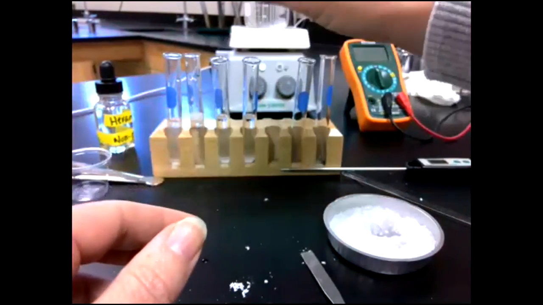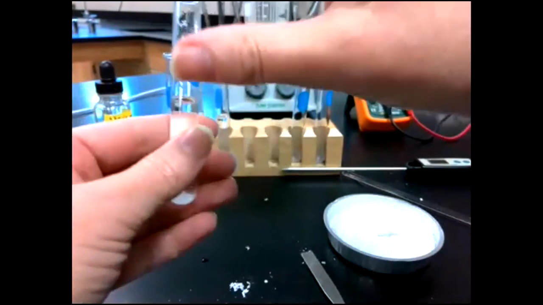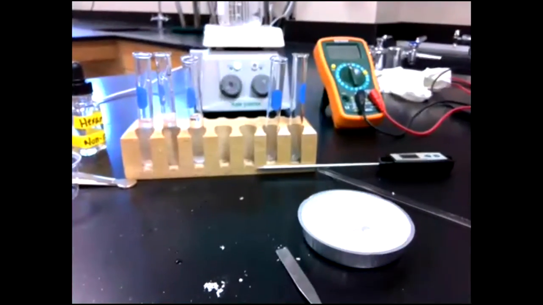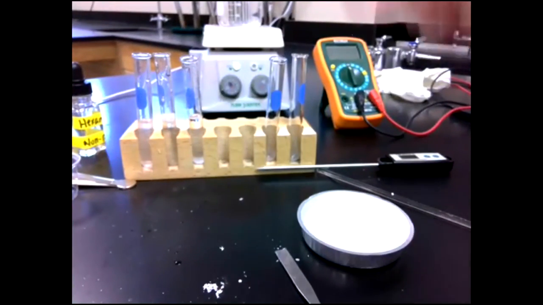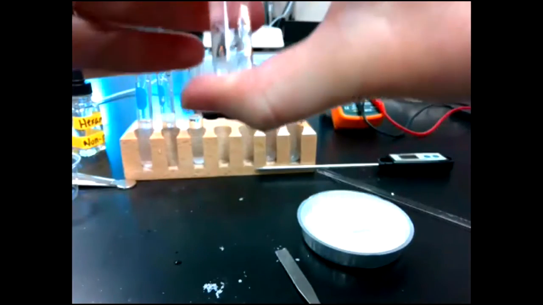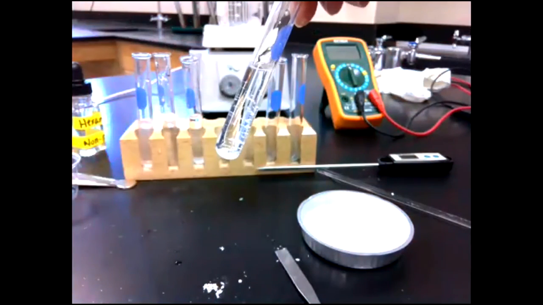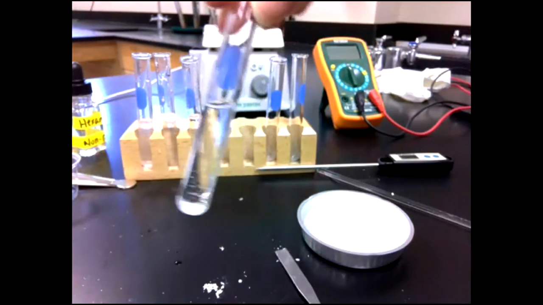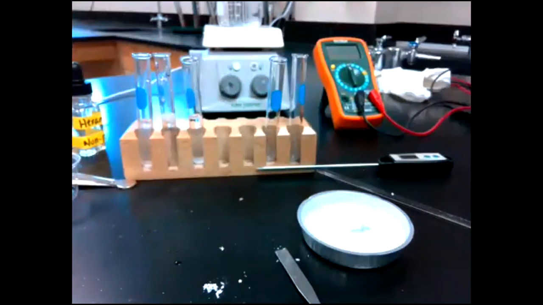And then this is B in hexane. Okay. And this is hard to tell right away. There's still some left. The pieces are smaller. I'm gonna keep going.